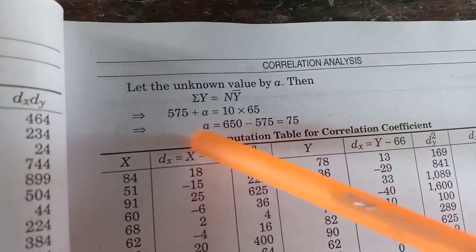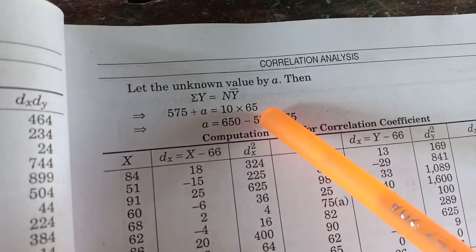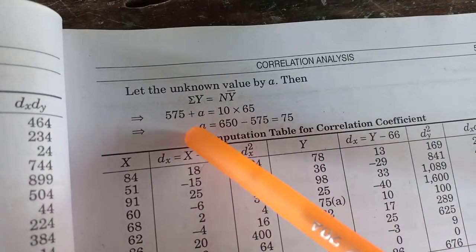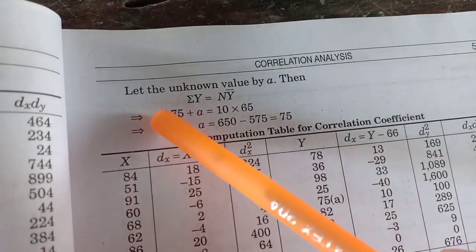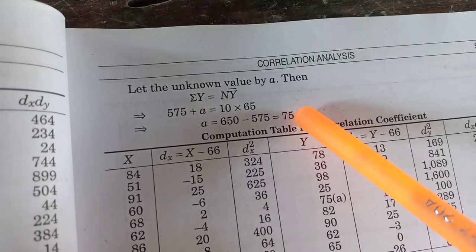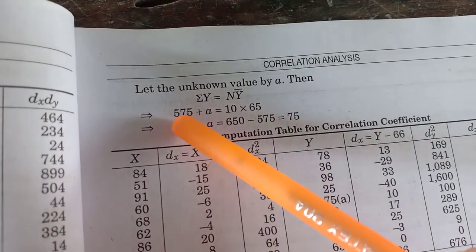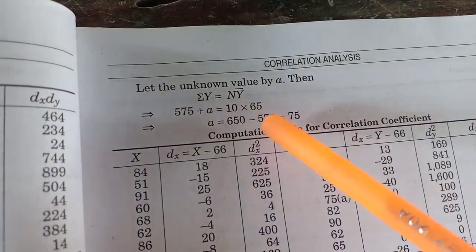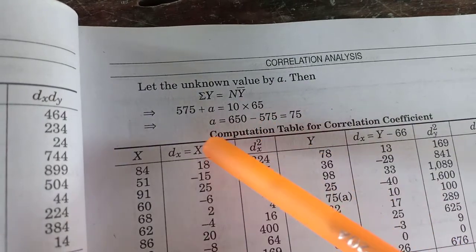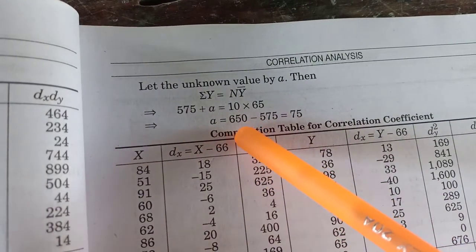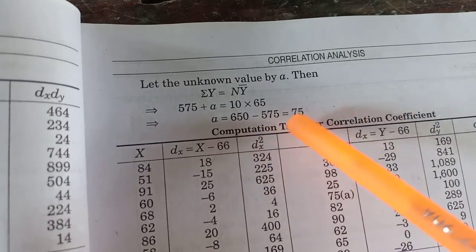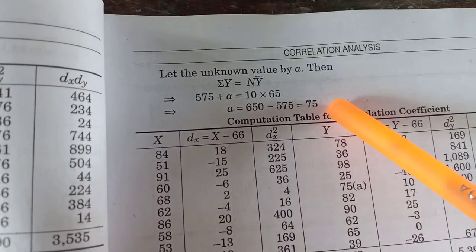So now we will go back to the equation. Now what is the equation? The equation is 575 plus a is equal to 650. We will move 575 to the other side of the equation. When 575 moves to the other side, it will change its sign. So we have a is equal to 650 minus 575, which is 75.